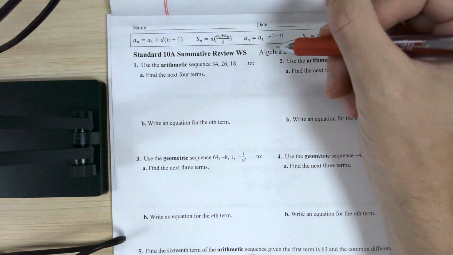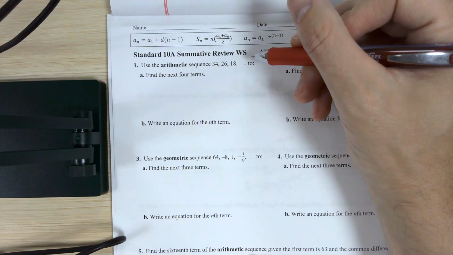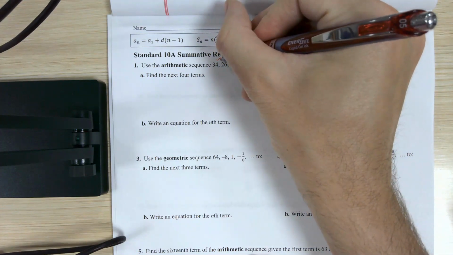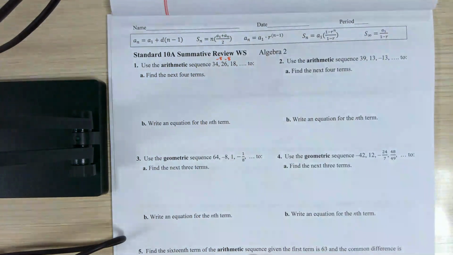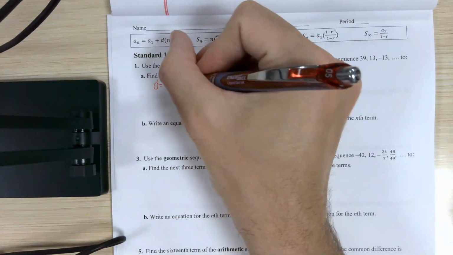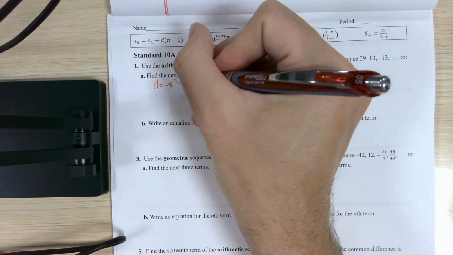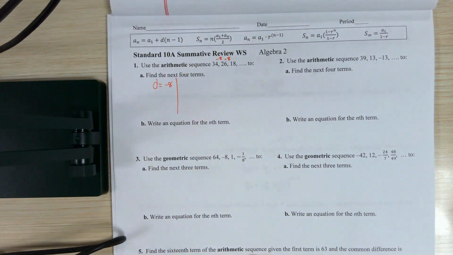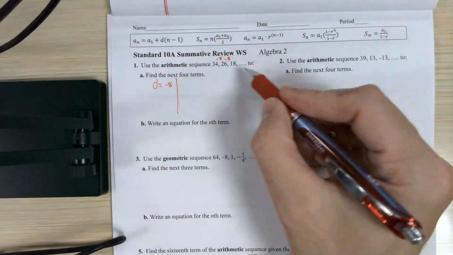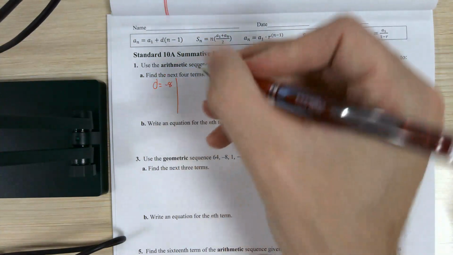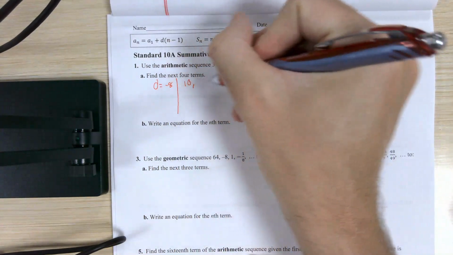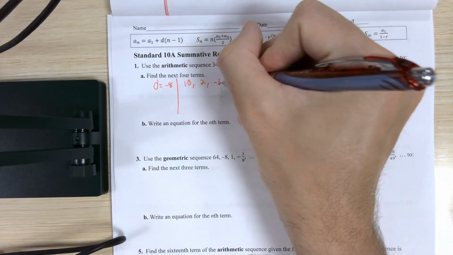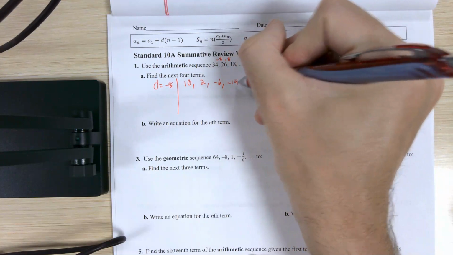Alright, so our arithmetic sequence: 34, 26, 18. We are minusing 8, so our common difference is negative 8. So the next four terms: 18 minus 8 is 10, 10 minus 8 is 2, negative 6, negative 14.